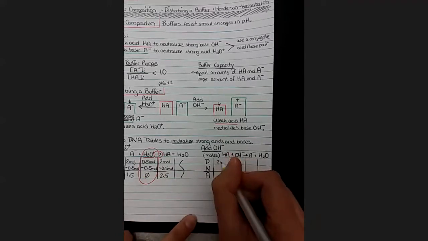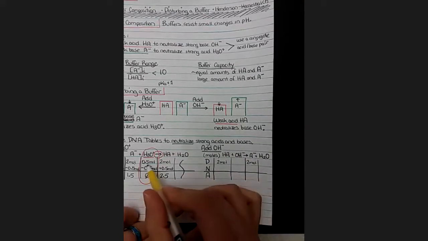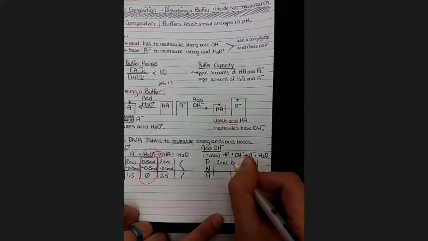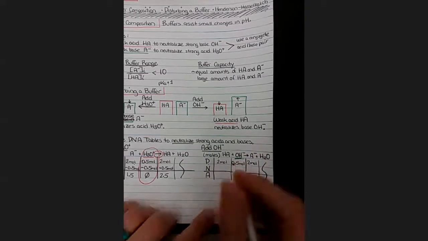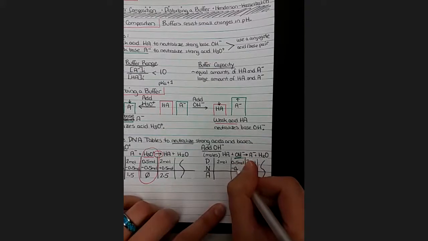All right, so let's say we have that same buffer system. We have 2 moles each of our weak acid and weak base, about the same amount. And then let's say we disturb it with 1/2 mole of strong base. And we don't include water. So D is for disturb with that strong part. N is for neutralize. So we use up all of our strong part if possible.